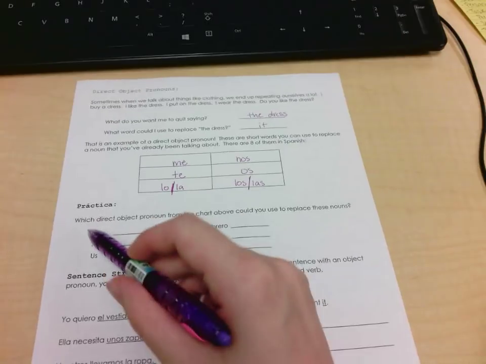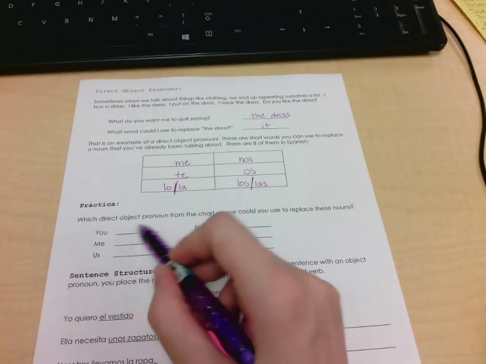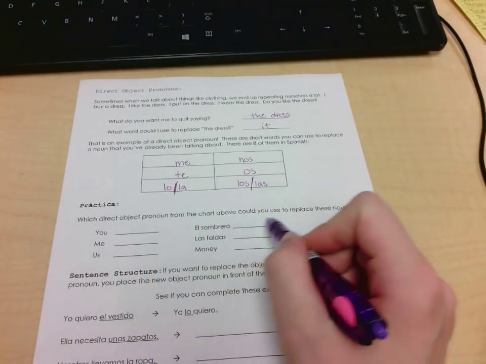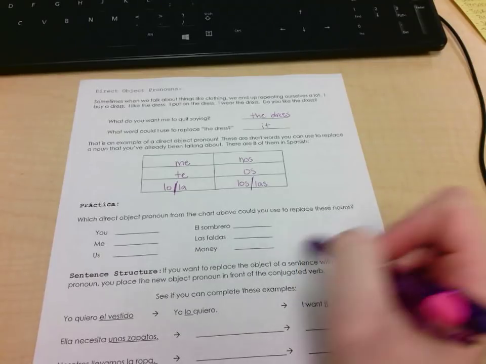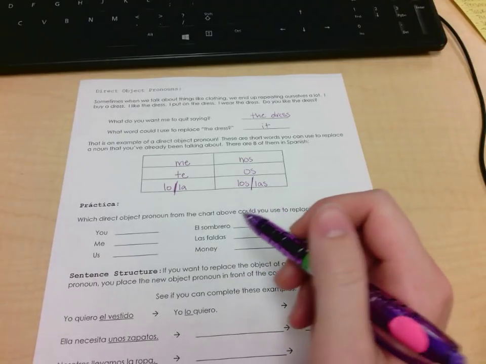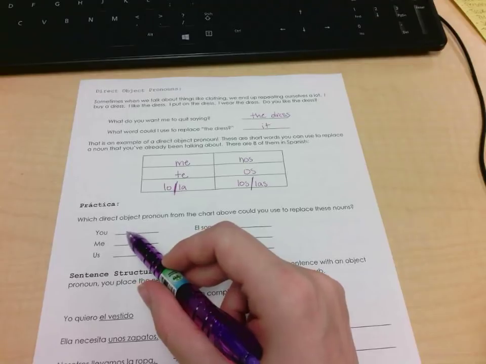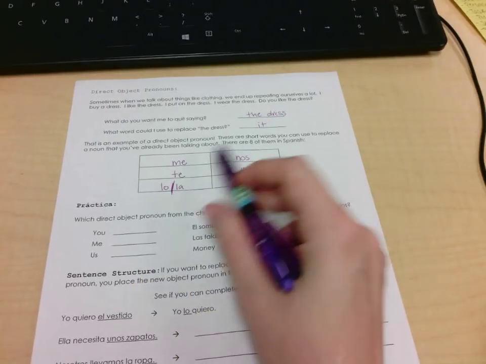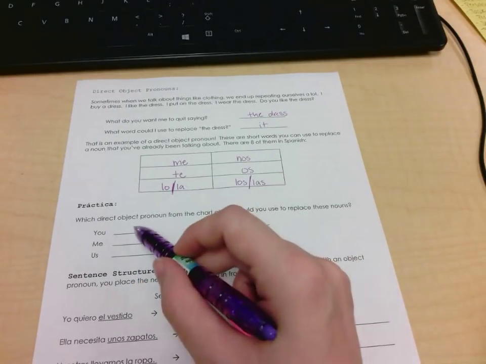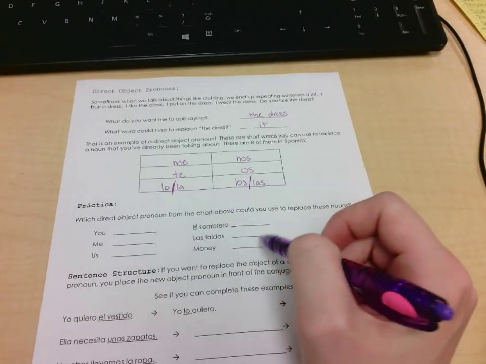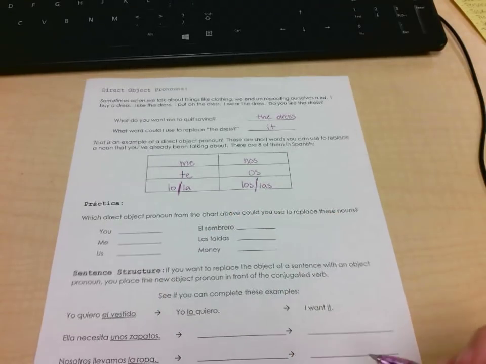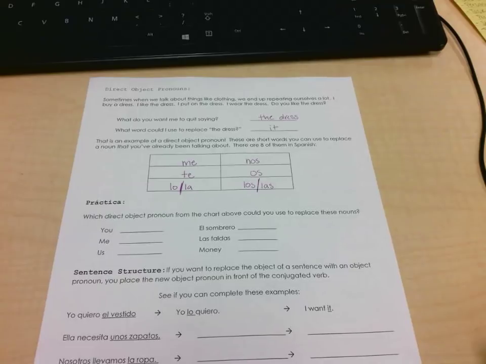Now, te toca a ti. Which direct object pronoun from the chart above could you use to replace these nouns? So I want you to pause the video right now. I want you to choose one of these 8 direct object pronouns and choose which one you would use to replace it. So pause the video at this time.